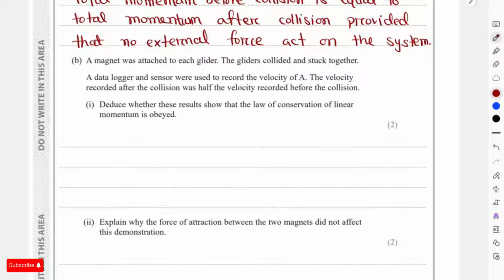If I explain this, before collision, what is occurring is mass of glider A times V of glider A plus mass of glider B times V of glider B. This is equal to mass of A plus mass of B combined with one velocity. Before collision, the velocity was very high because the mass was distributed equally, right? But after collision, the mass becomes double the original value.